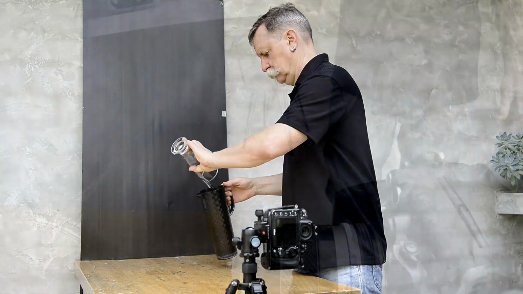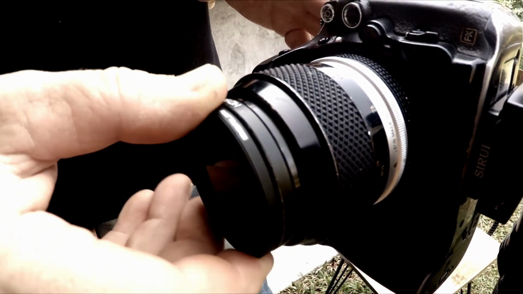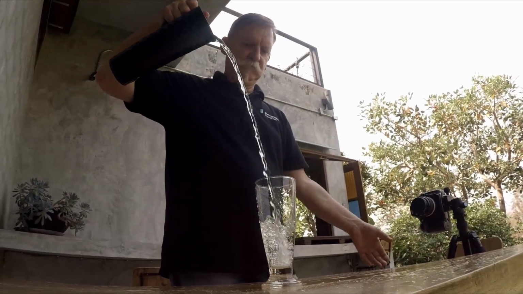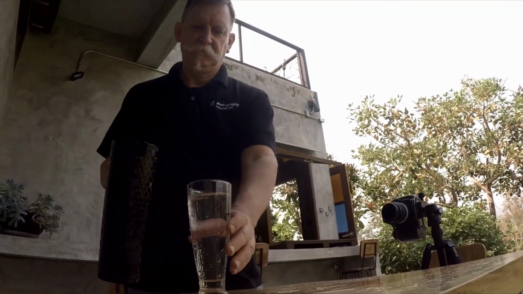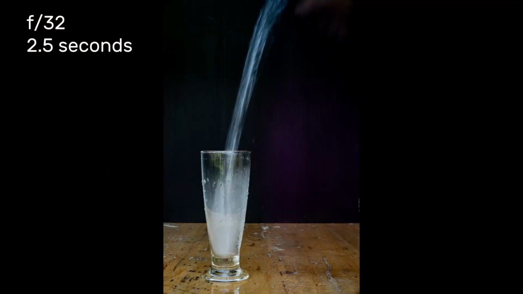Now put your ND or polarizing filter on your lens and adjust your shutter speed setting to balance the exposure. Make a note of what your shutter speed is. Pour water into the glass again and make some photos as you do it. If you're using a polarizing filter or only have a 2-stop ND filter, you may need to try completing this challenge in a location where it's not too bright.